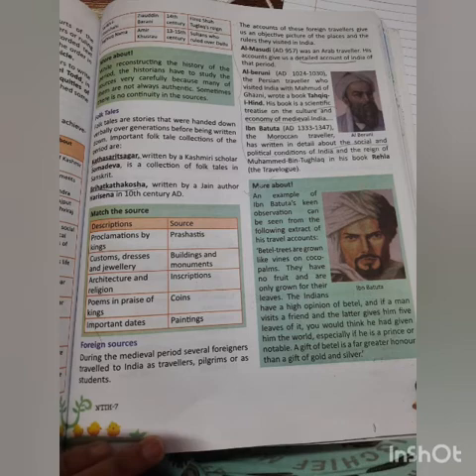Katha Sarit Sagara was written by the Kashmiri scholar Somadeva. It's a collection of folktales in Sanskrit. And Brihat Katha Kosha: Brihat means huge, Katha means story and Kosha means treasure. It was written by the Jain author Harishena. So these are folktales, which are written about history.